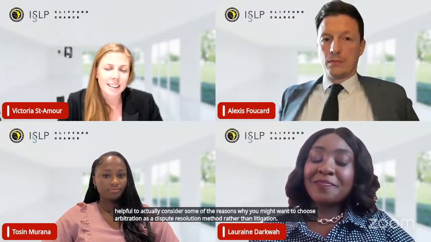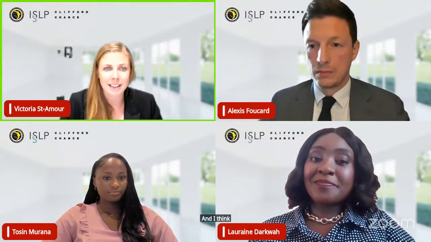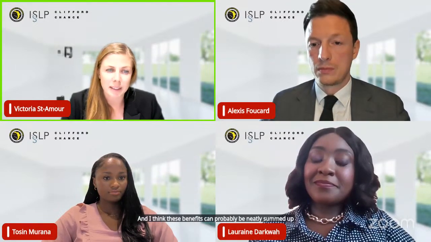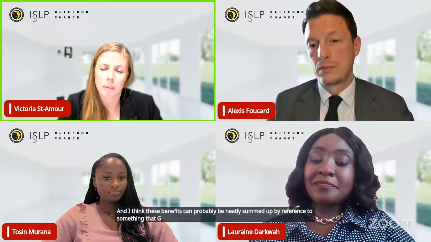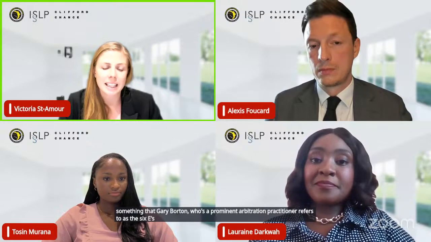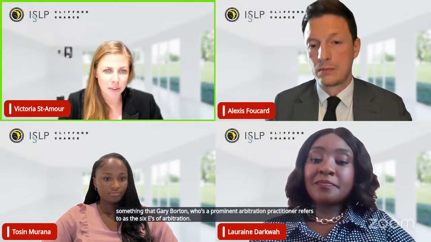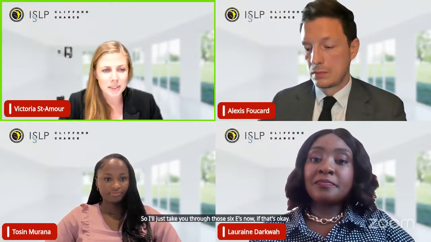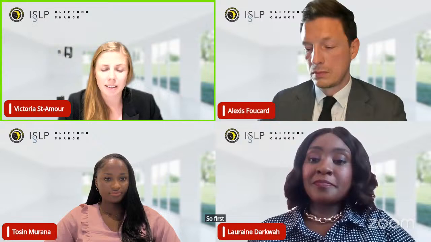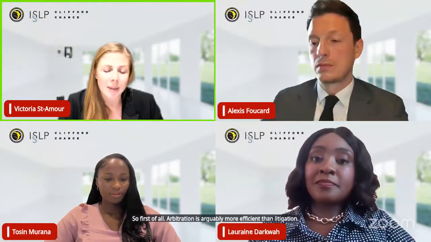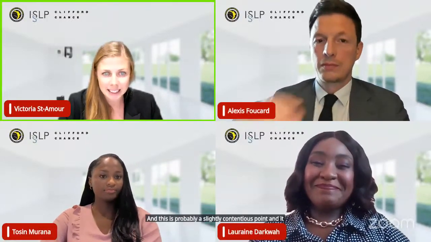I think these benefits can probably be neatly summed up by reference to something that Gary Born, a prominent arbitration practitioner, refers to as the 6 E's of arbitration. So I'll just take you through those 6 E's now, if that's okay. First of all, arbitration is arguably more efficient than litigation. This is probably a slightly contentious point, and it's probably not always the case.